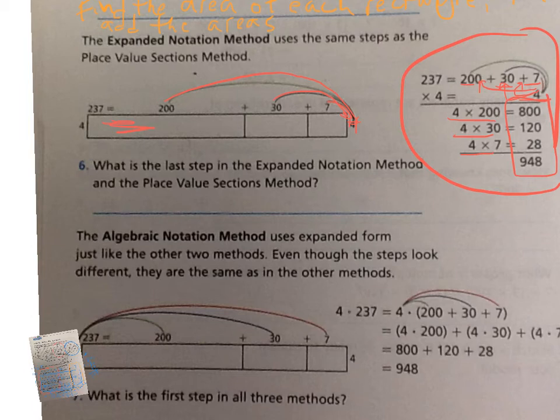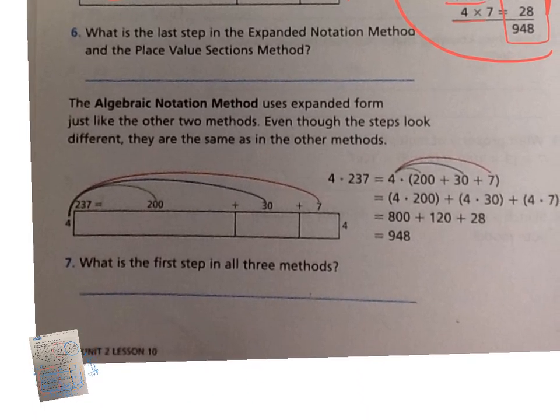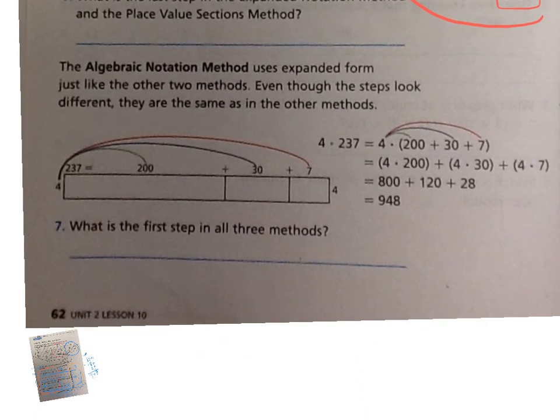Okay, these are all very similar, and when it comes to test time, you're probably going to be able to just pick whatever one you want. I hope. So, next one, the algebraic notation method. This is one that confuses a lot of people. So don't get too confused by it. It's pretty simple. It just takes your 4 times 237, turns it into 4 times 200 plus 30 plus 7. You've done that. Then it takes 4 times 200 plus 4 times 30 plus 4 times 7. Basically what you're doing every time up there. So 4 times 200 equals 800. Add it to 4 times 30 equals 120. Add it to 4 times 7 equals 28. Add them all together, you get 948.